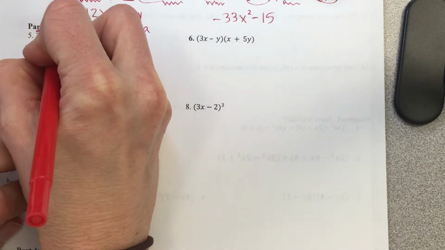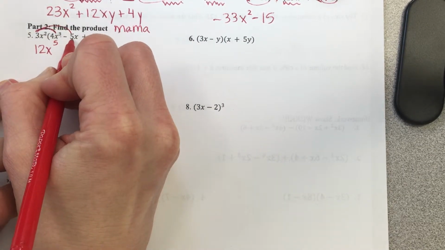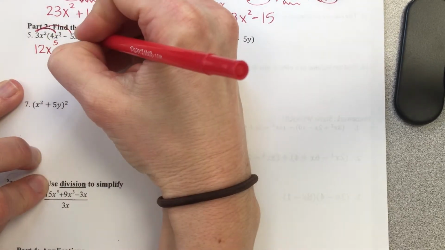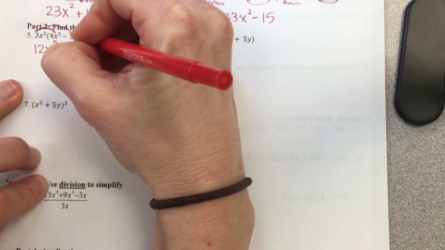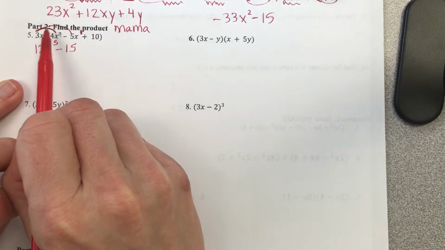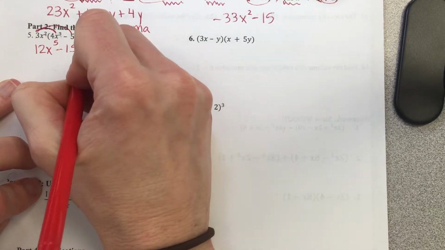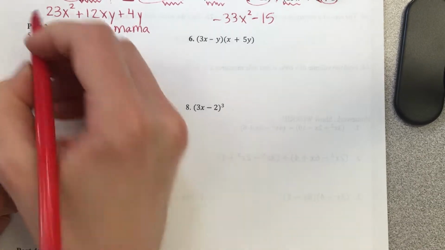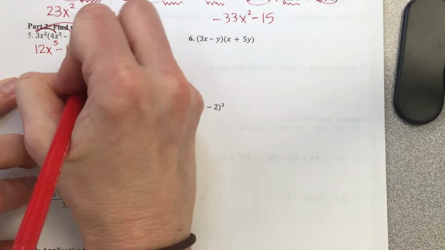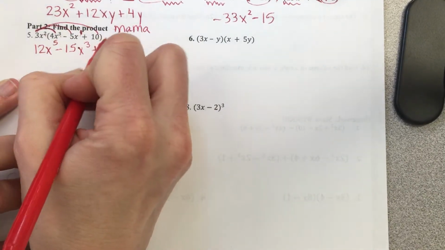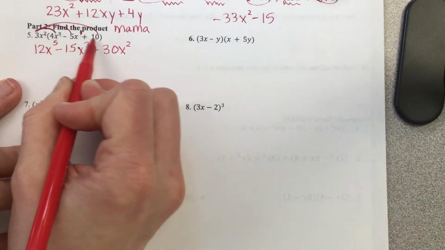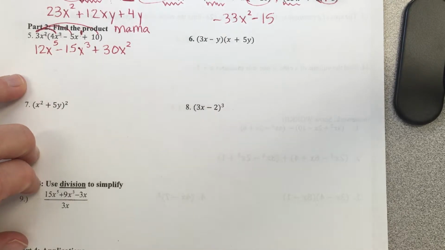Okay, remember we got to keep distributing. 3 times negative 5, negative 15. What do I need to put with this x right here? A 1. This one didn't have anything, so you put a 1. And then what am I going to do with this 2 and that 1? Add them, which gives you x to the 3rd. And then the 3 goes all the way to the last one. 3 times 10, 30. And 10 doesn't have an x with it, so you just drop down the x squared that was out in front. It just drops down beside it, and that's your answer.